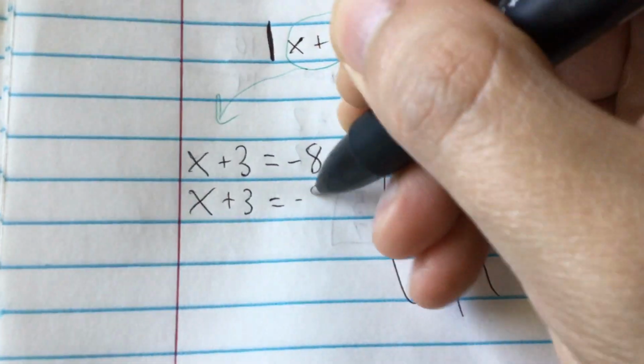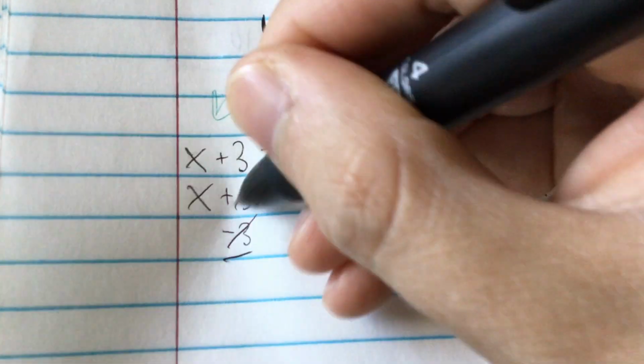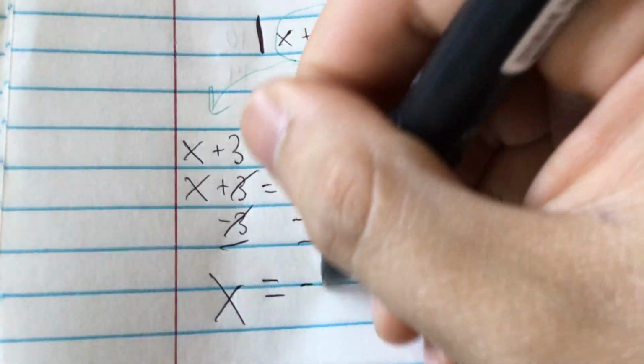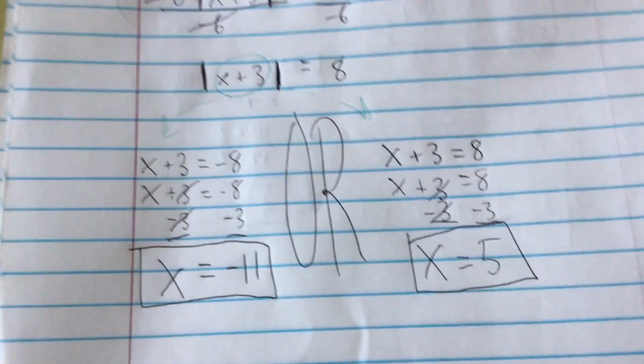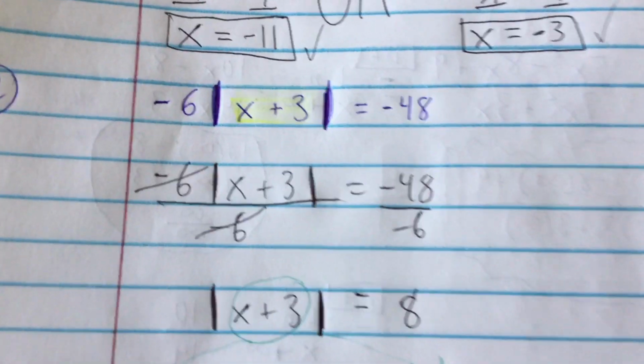So x plus 3 is equal to negative 8. I'm going to subtract 3 from both sides. And that gets me x is equal to negative 3 minus 8, or negative 11. But what if I don't believe you? I've never trusted you. I've never, ever believed you at your word.